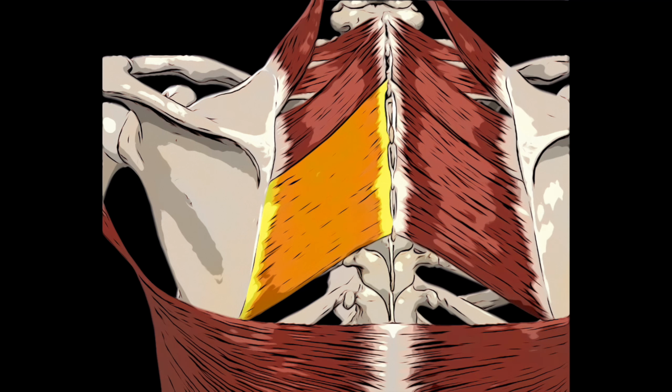The rhomboid major muscle retracts the pectoral girdle at the acromioclavicular and sternoclavicular joints. It also downwardly rotates the pectoral girdle at these joints and helps to stabilize the scapula against the thoracic wall. The rhomboid major muscle can be tested by holding the hand on the posterior aspect of the hip and then pushing the elbow backwards against resistance, during which it can be seen and palpated.